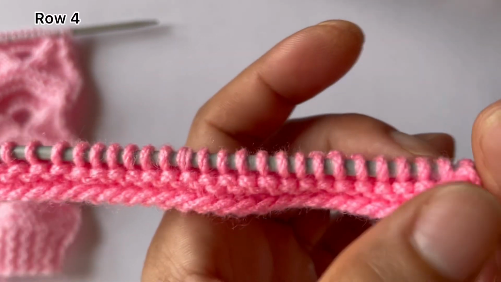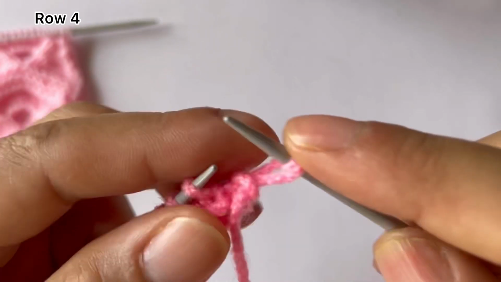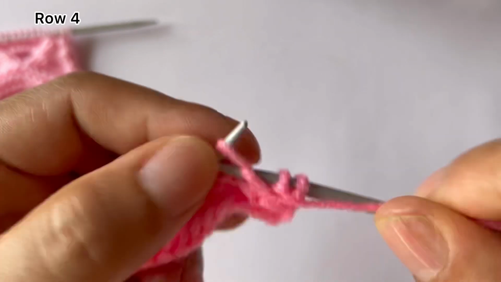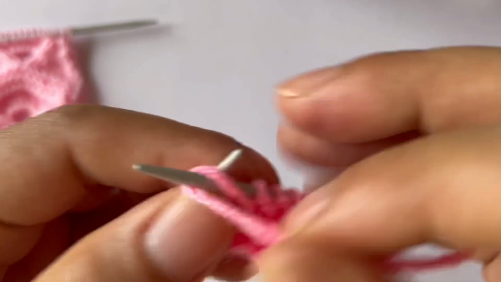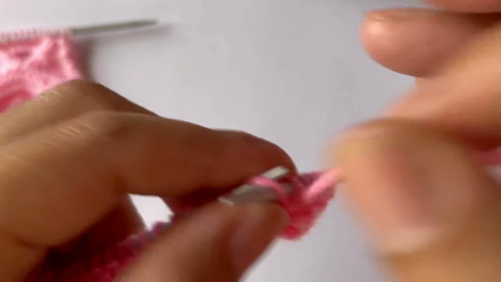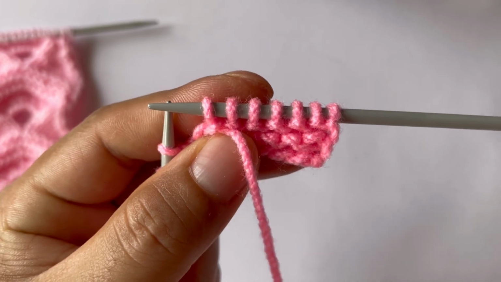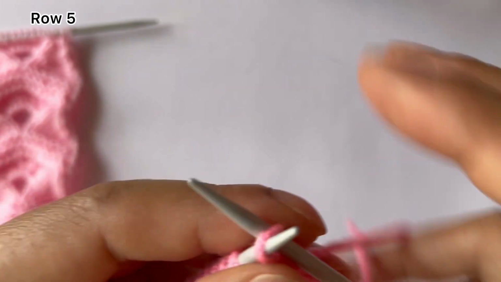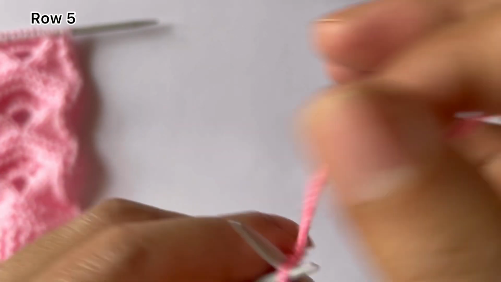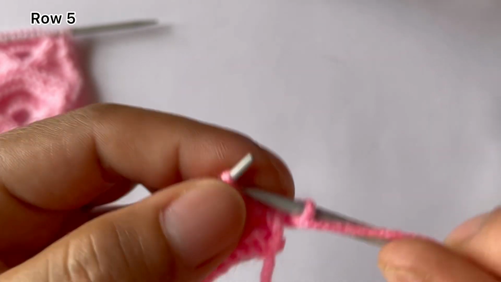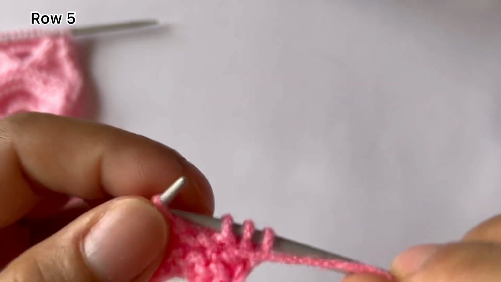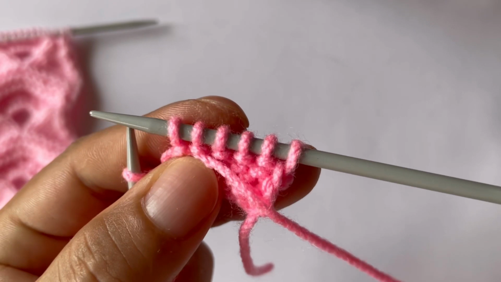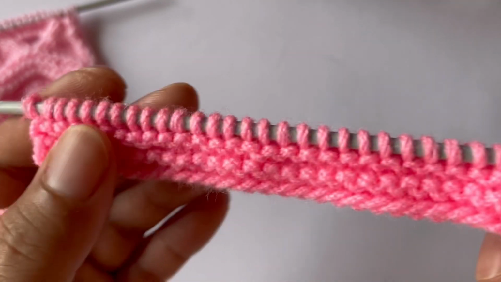Row 4, wrong side, purl all stitches. Row 5, purl all stitches. Row 6, purl all stitches.